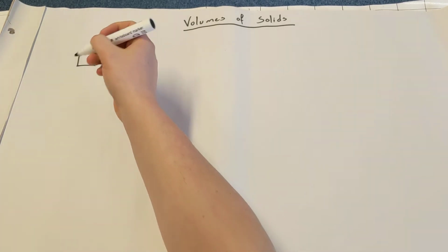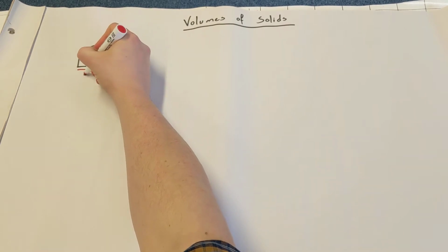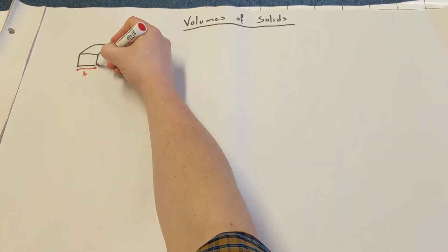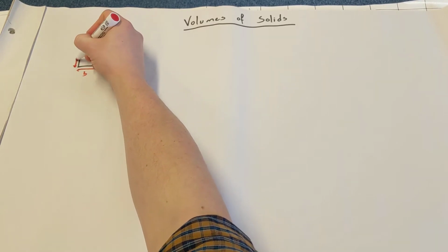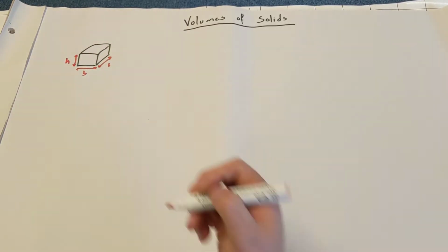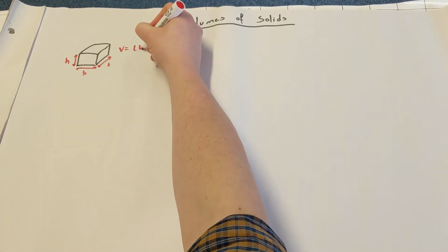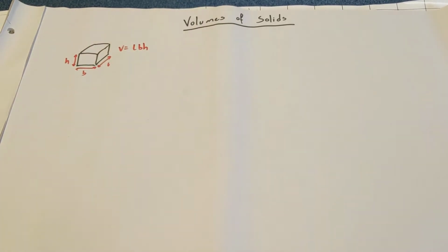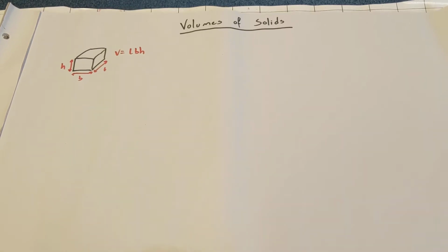All we do is times the base by the length by the height. And so the volume for that would be length times base times height, the three measurements multiplied by each other, gives us the volume. But we need to be able to work out the volume of more complicated shapes. So let's have a look at something a little bit different.